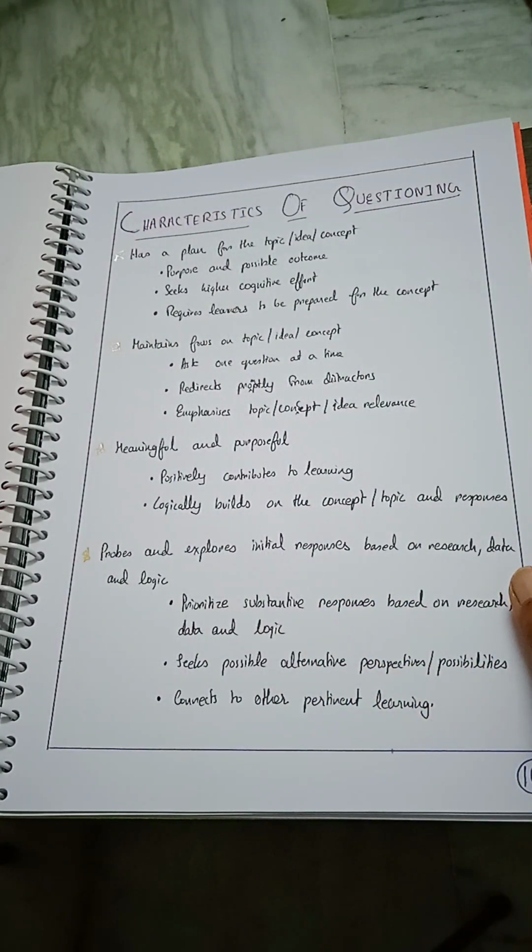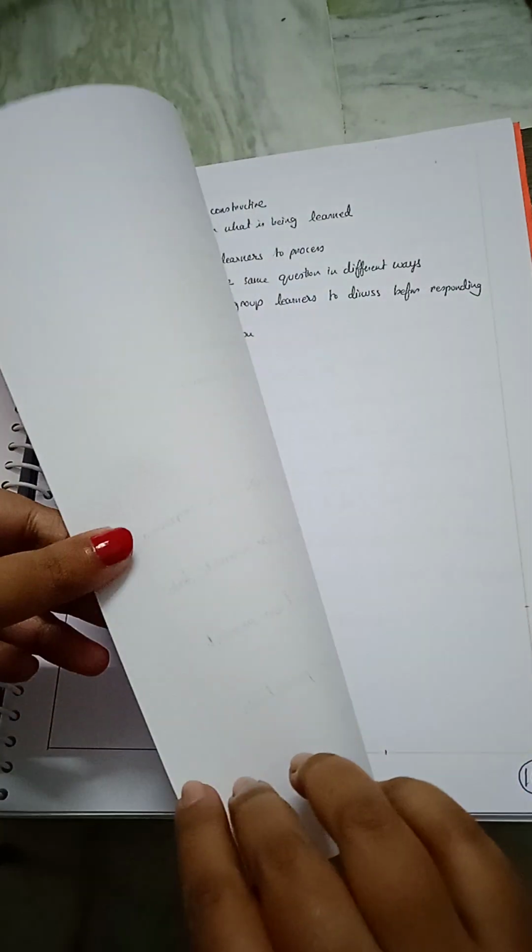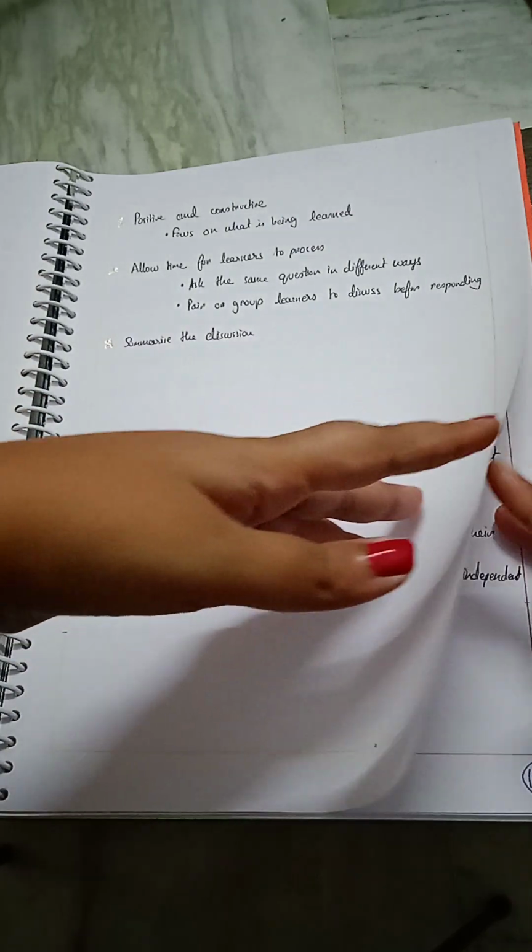Then in the next part we have the characteristics of questioning. What are the types of characteristics, how is questioning helping you, how is it helping in different ways, what is the usefulness of it. That you have to write in this characteristics part. You can find it in your prescribed book or on the internet, but from whichever you write, you have to give your references accordingly.